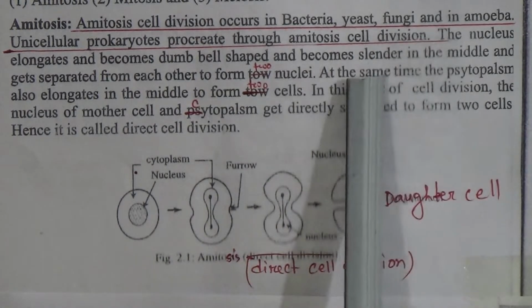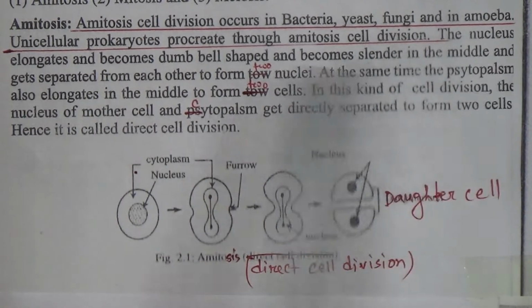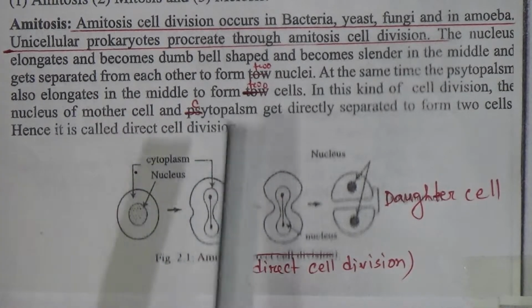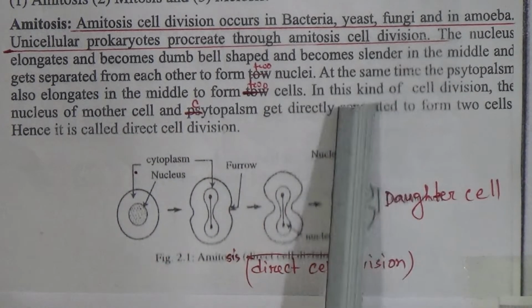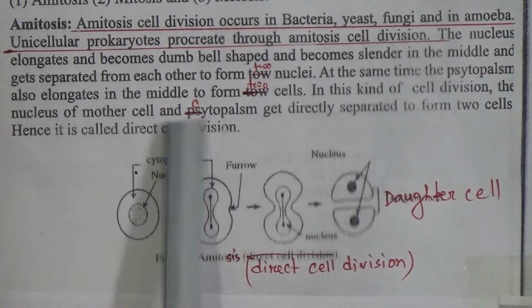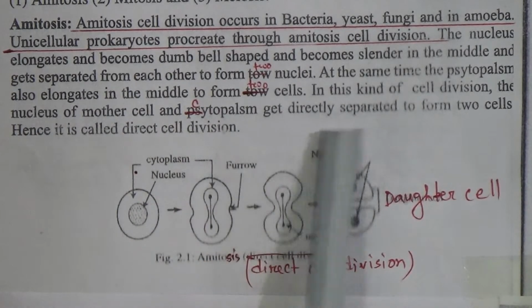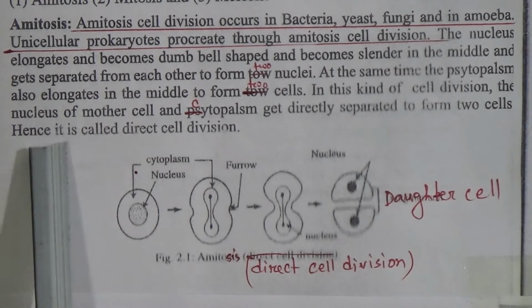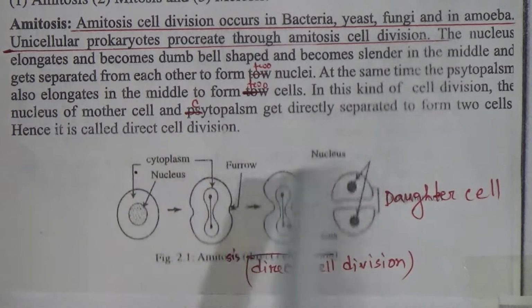At the same time the cytoplasm also elongates in the middle to form 2 cells, and in this kind of cell division the nucleus of the mother cell and cytoplasm get directly separated to form 2 cells. Hence it is called direct cell division.